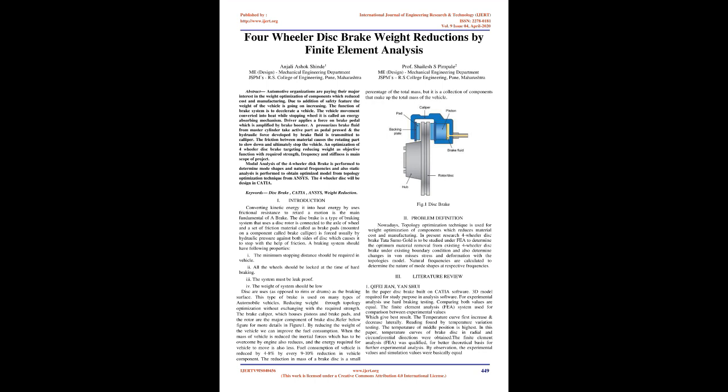By reducing the weight of the vehicle we can improve fuel consumption. When the mass of the vehicle is reduced, the inertial forces which have to be overcome by the engine also reduce, and the energy required for the vehicle to move is also less. Fuel consumption of a vehicle is reduced by 4 to 8% for every 9 to 10% reduction in vehicle weight. The reduction in mass of a brake disc is a small percentage of the total mass, but it is a collection of components that make up the total mass of the vehicle.